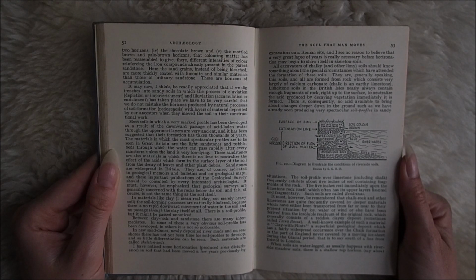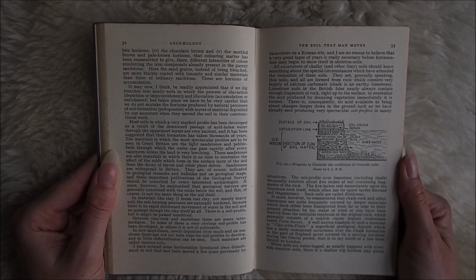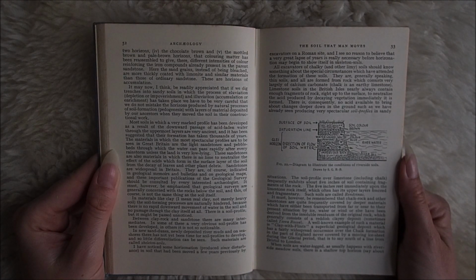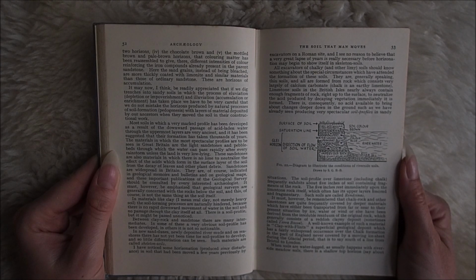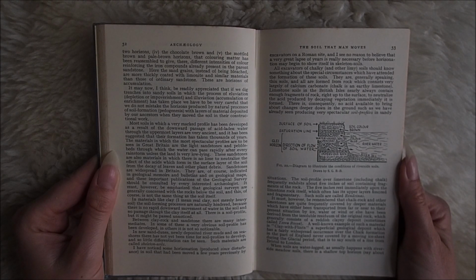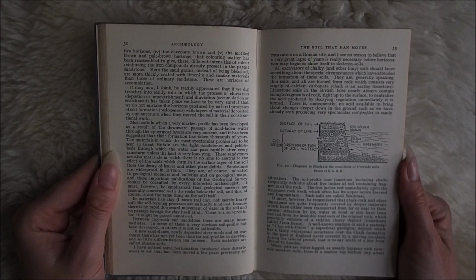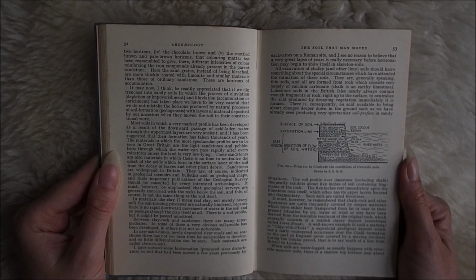The soil profile over limestone, including chalk, frequently exhibits about 5 inches of soil containing fragments of the rock. The 5 inches rest immediately upon the limestone rock itself, which often has its upper layers fissured and fragmentary. Such soils are called rendzinas.